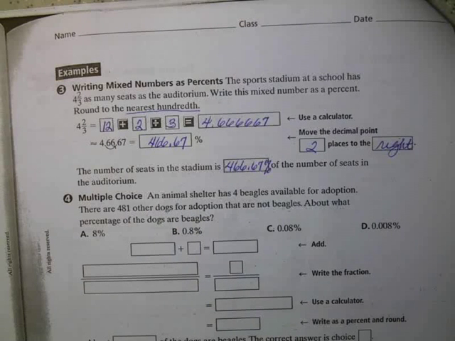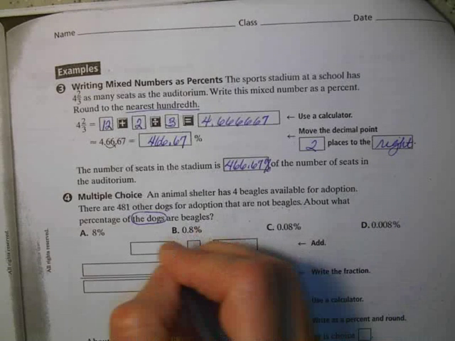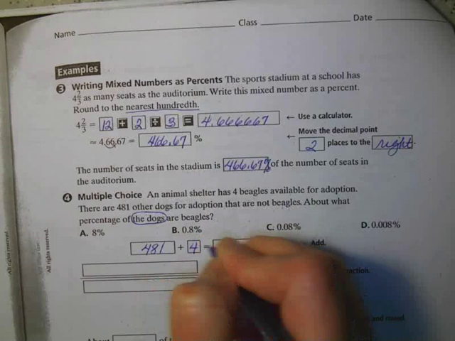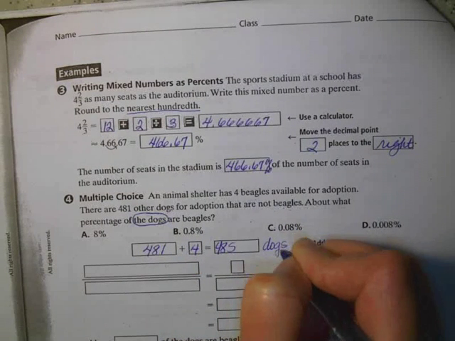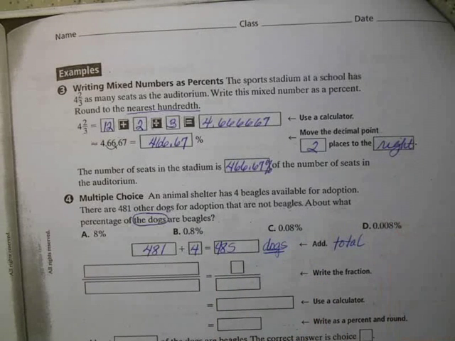An animal shelter has 4 beagles available for adoption. There are 481 other dogs for adoption that are not beagles. About what percentage of the dogs are beagles? Okay, so first off, the dogs means all the dogs all together. So the first thing we want to do is add 481 plus 4 to get 485 dogs. And again, this is the total of all the dogs.